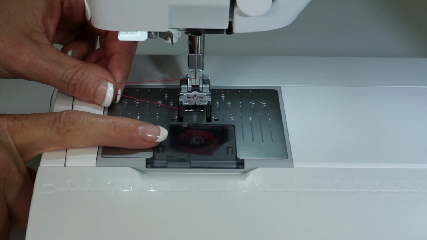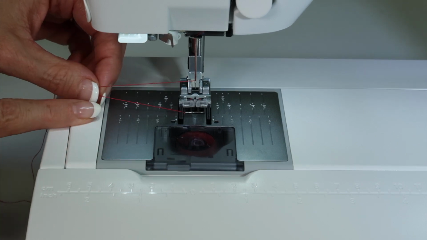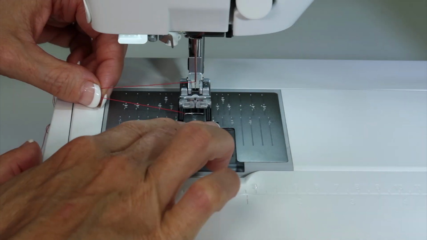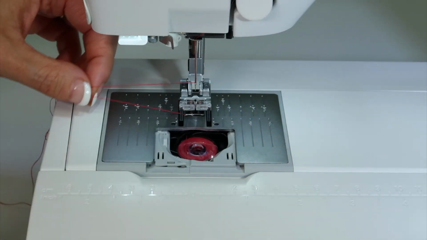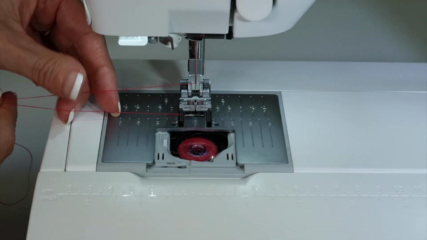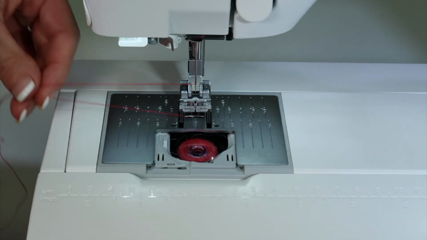Have you ever wondered how a stitch is actually formed? How these two threads connect together to form a stitch in our fabric? If you take off your bobbin door, and I've brought my bobbin thread up, which I know if you're used to using your thread cutter, you will need to actually take a stitch and pull it up manually.